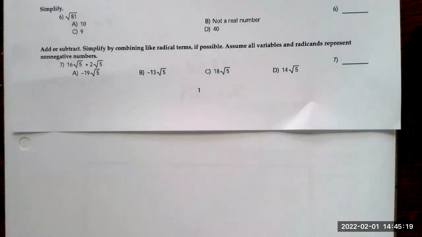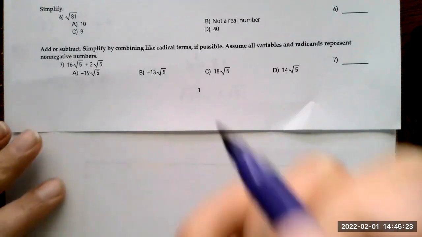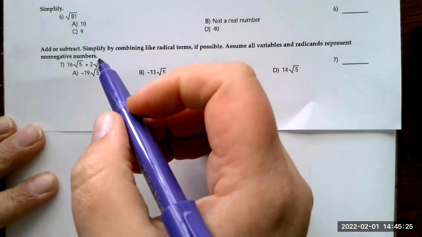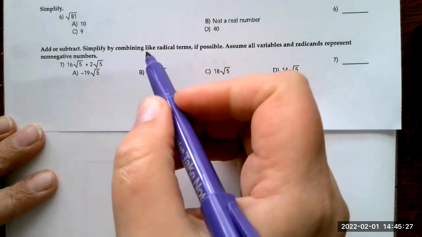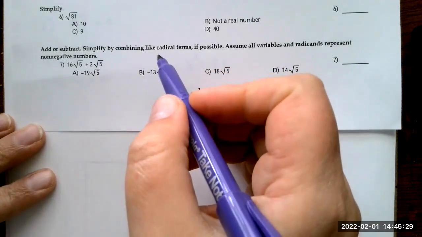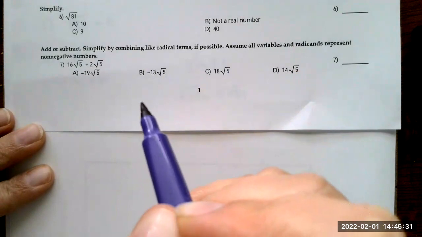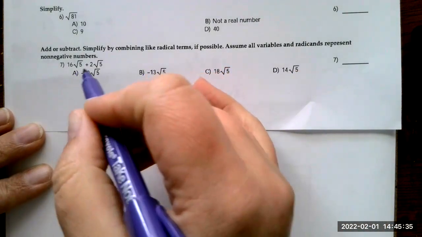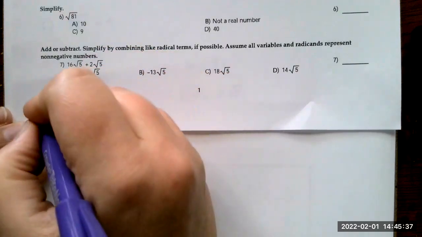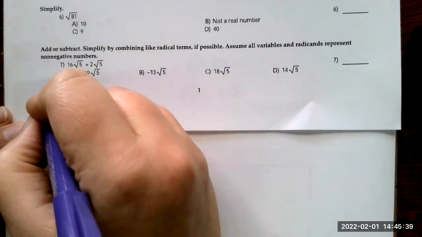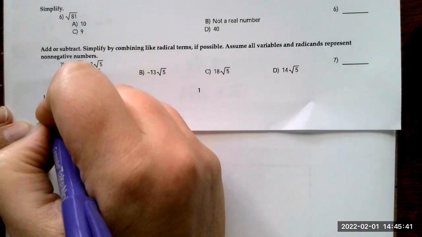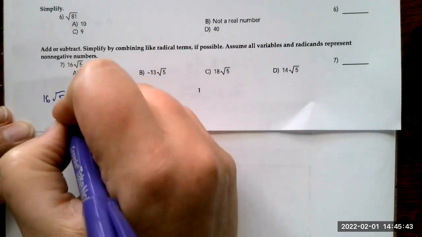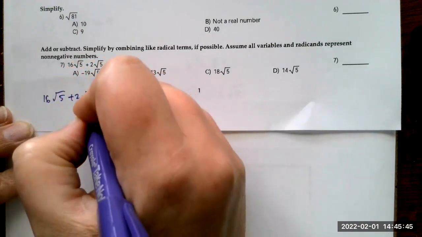Okay, so number 7. Next up is number 7, which says add or subtract, simplify by combining like radical terms if possible. Okay, so how do we add radicals? So we have 16 square root of 5 plus 2 square roots of 5.